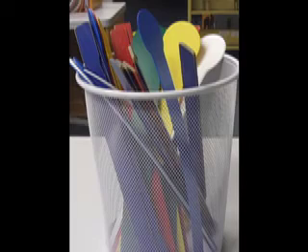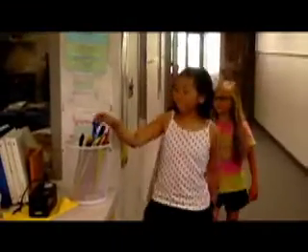When you are looking for books in the library, always use a slider stick or shelf marker. Let's review how to use a slider stick. When you come into the library, take a slider stick from the bucket, and then you can go to the shelves and look for a book.